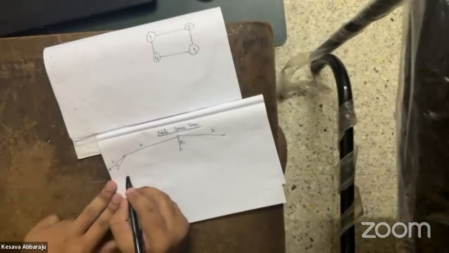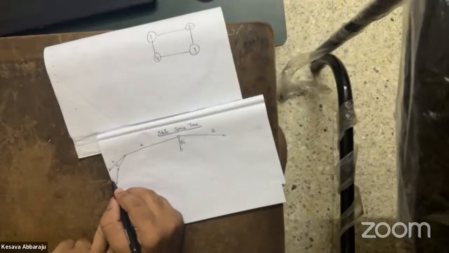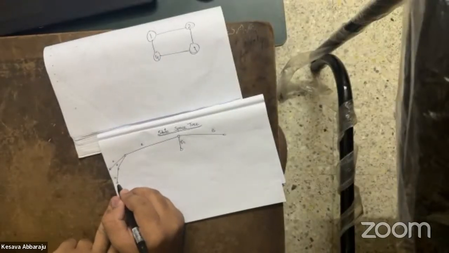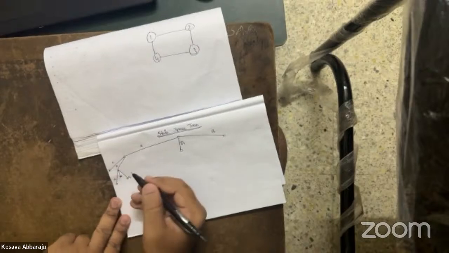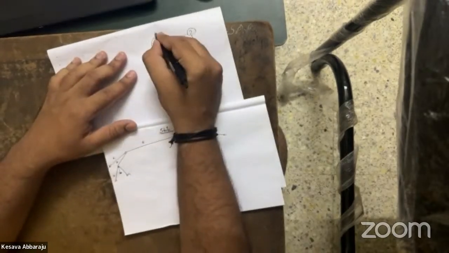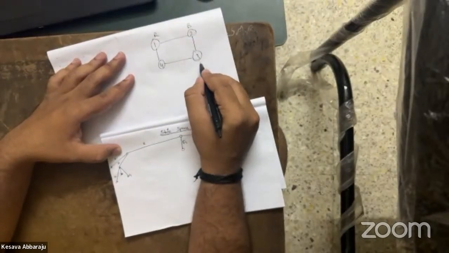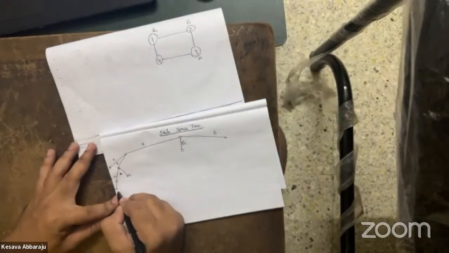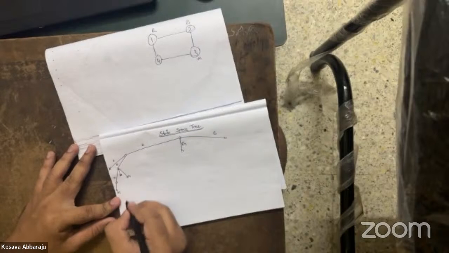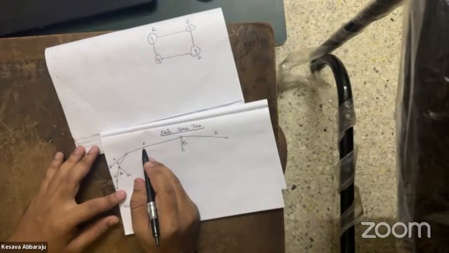If it takes blue, the third vertex can take red, but it cannot take blue. Blue is cancelled. It can take green also. This is red, this is blue, my third vertex is red again, and my fourth vertex cannot take red, it can take green. So this is one solution.